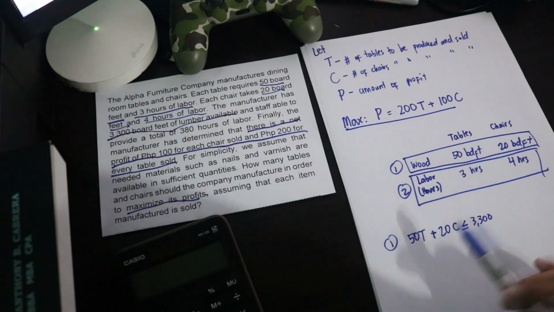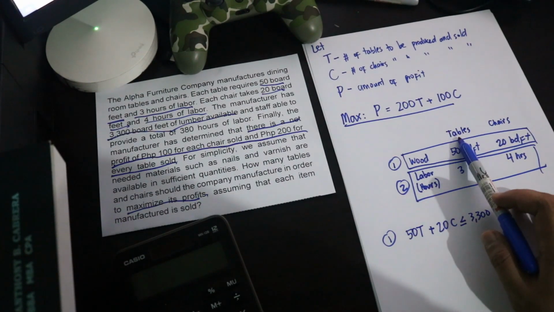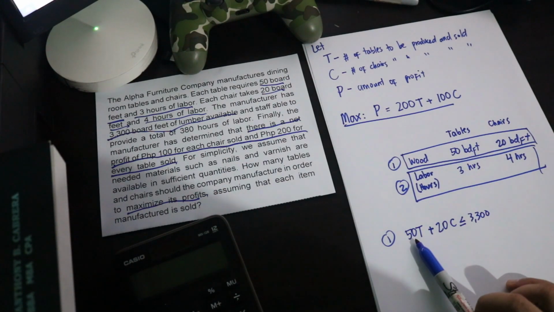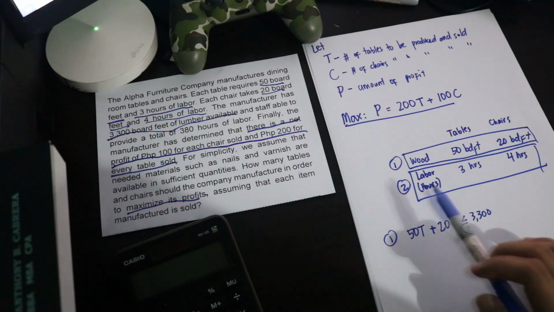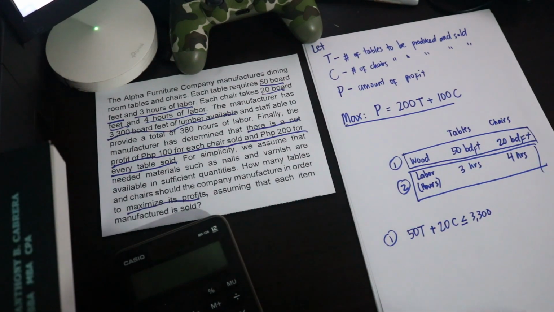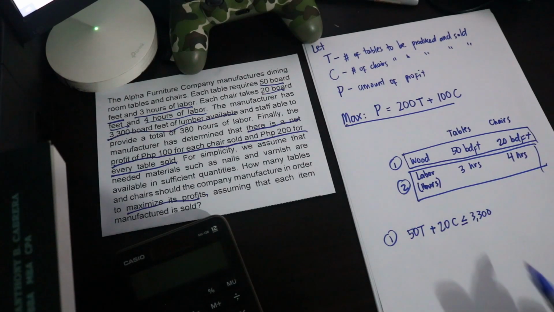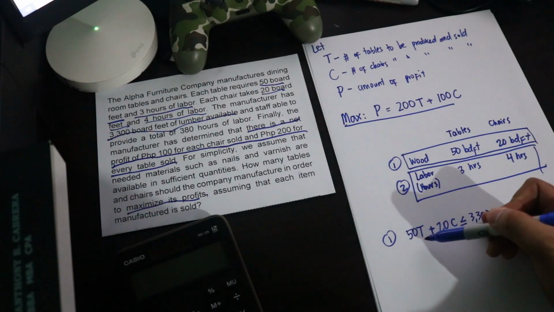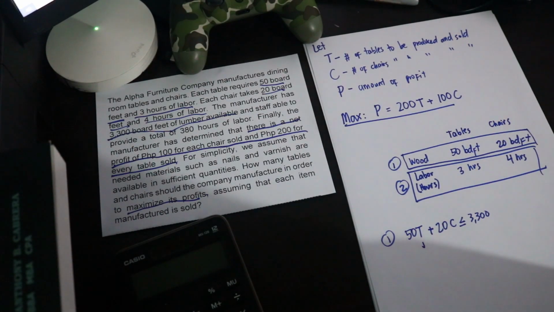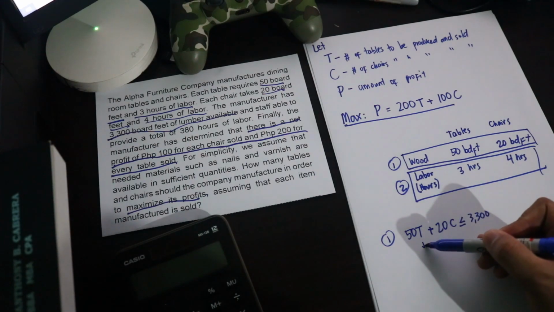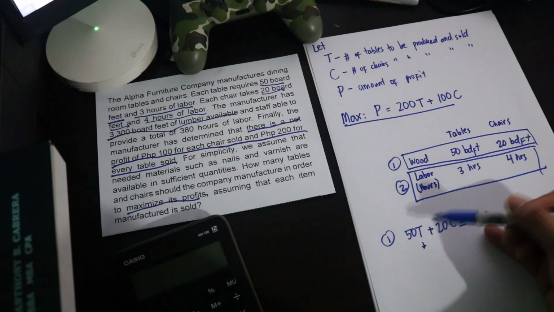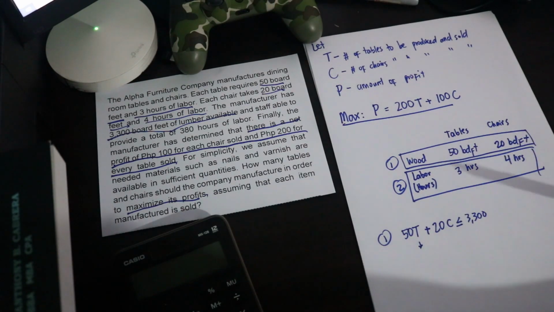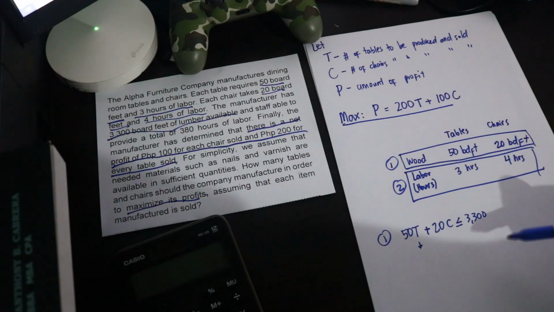For every table that is going to be produced, we need 50 board feet. Such that if we are going to produce 2 tables, we will be needing 100 because 50 times 2 is 100. If we are going to produce 3 tables, then that would be 150 board feet. But we don't know yet how many tables we're going to produce. That is why it's represented as 50 times t. Whatever the number of tables we produce, multiply it by 50, and that would be the amount of wood needed.